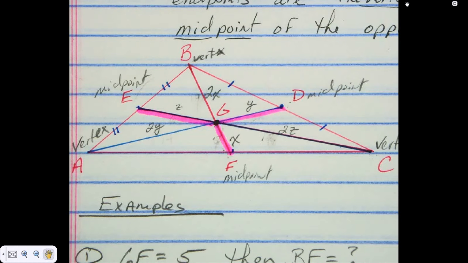What does the first problem tell me? GF equals 5. So I'll label that. It's telling me that right there is 5. What do they want me to find? They want me to find B to F. They want me to find that right there. Okay. How do we know how they relate to each other? The smaller one's x, the bigger one's what? 2x. Which one did they give us? The smaller, the bigger, the whole thing? They gave us the smaller, didn't they?